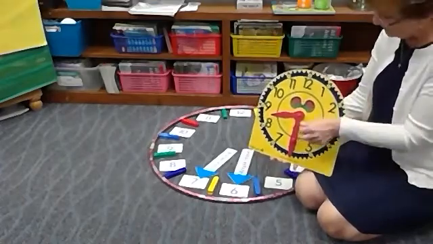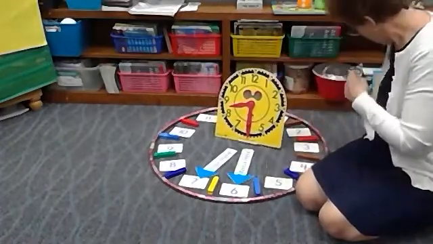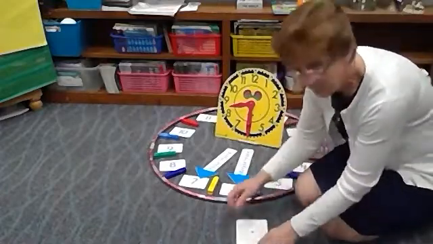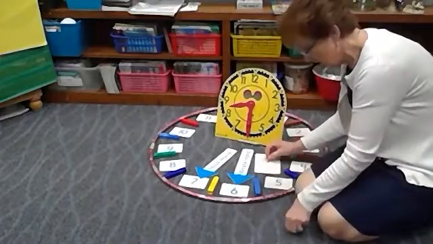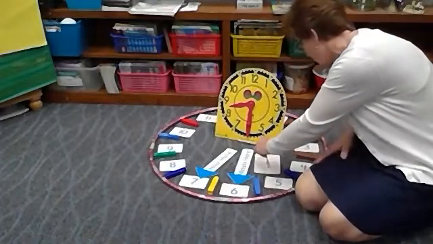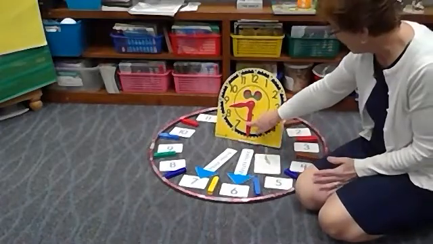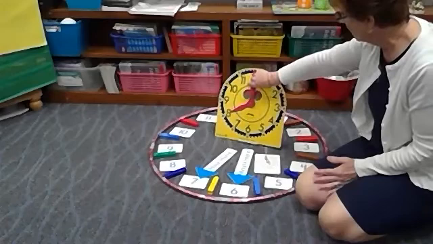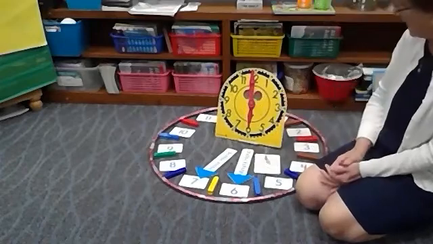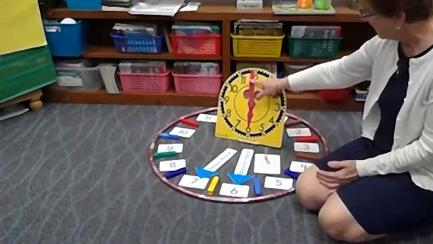So let's take our spinner, because you're going to work on this at home. Everybody has a spinner at home, and you're going to put your spinner together like we've talked before, and you're going to spin. All right, now I came up at 6 o'clock. So when I tell time to the hour, that minute hand is going to be on the 12, and my hour hand will be on the number of the hour. So now my clock says 6 o'clock.